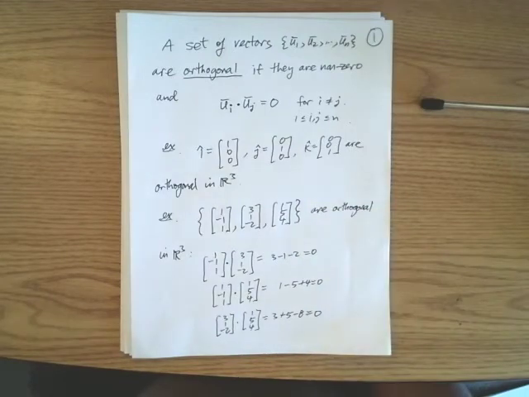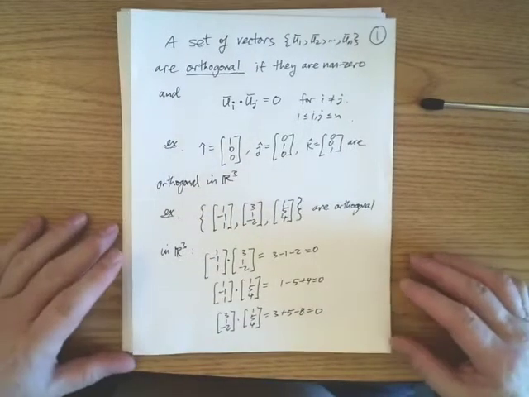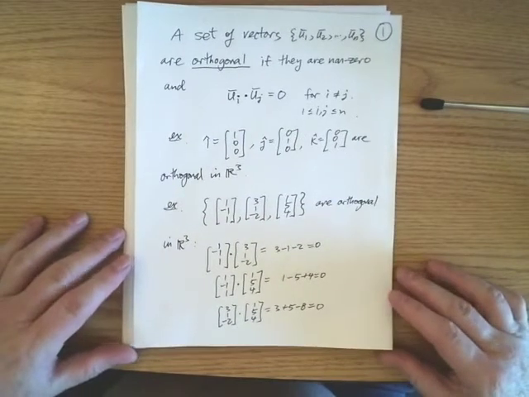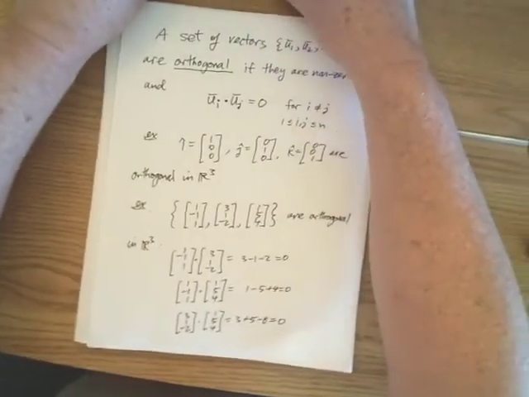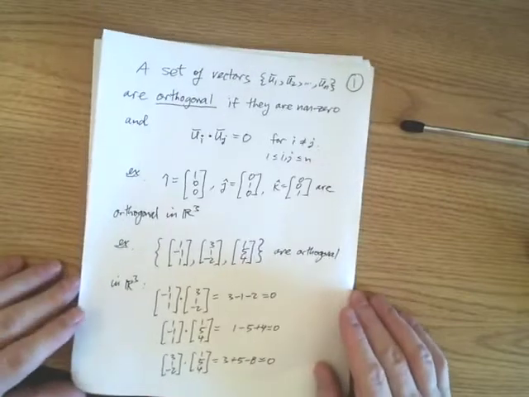Okay, I want to discuss orthogonal sets of vectors, sets of orthogonal vectors, orthonormal sets, and orthogonal matrices. Okay, let's go ahead and talk just a little bit about our first definition here.